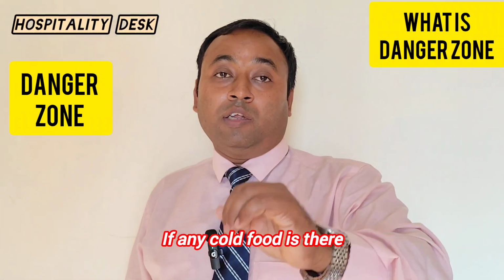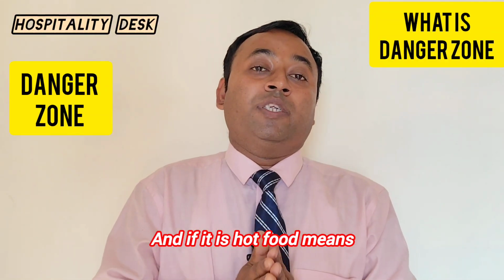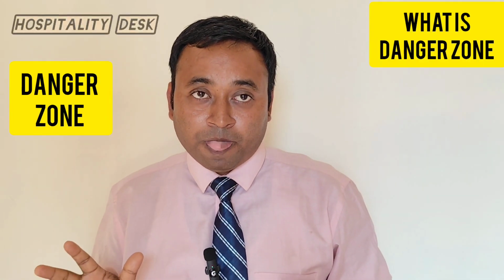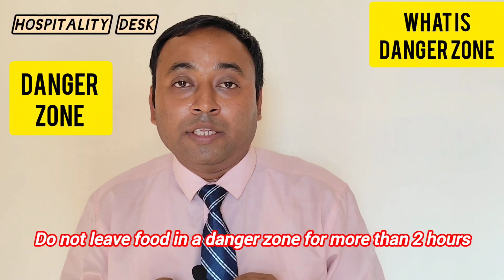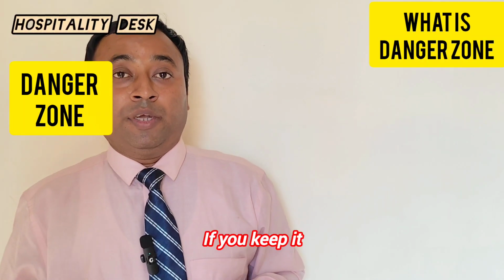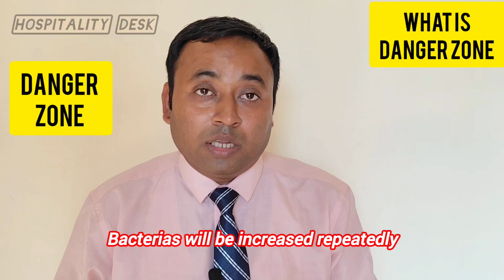If any cold food is there, you know this is cold food, you keep this below 5 degrees centigrade, and if it is hot food, please keep that food above 60 degrees centigrade. Do not leave food in the danger zone for more than 2 hours. What will happen if you keep it? It can become food poison. Bacteria will increase repeatedly.